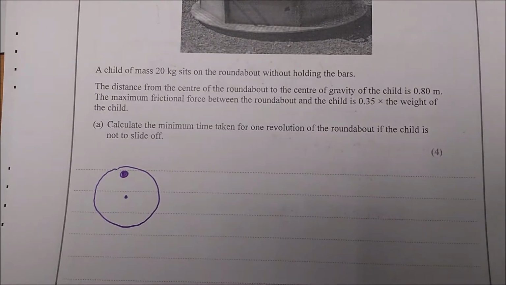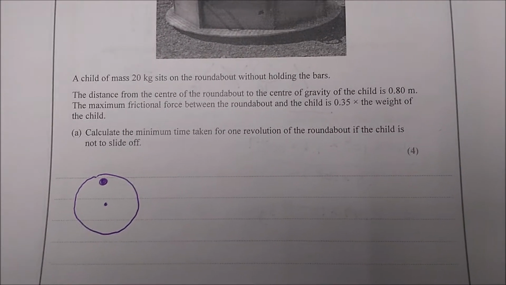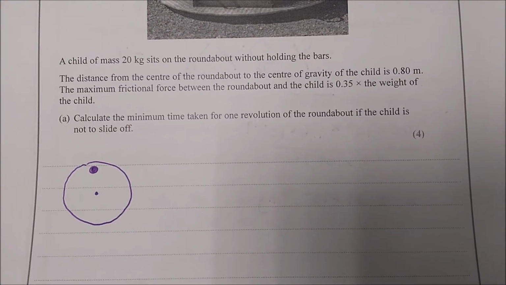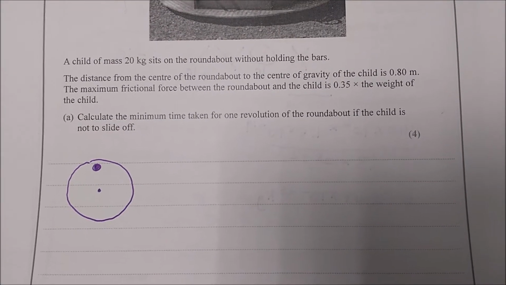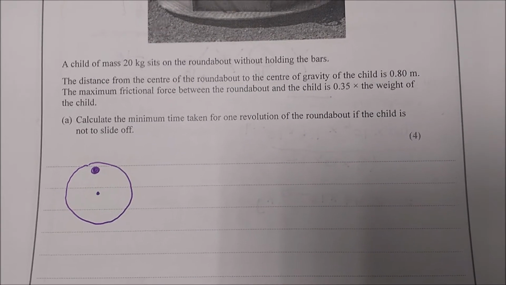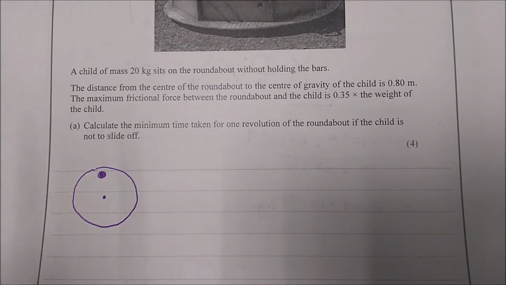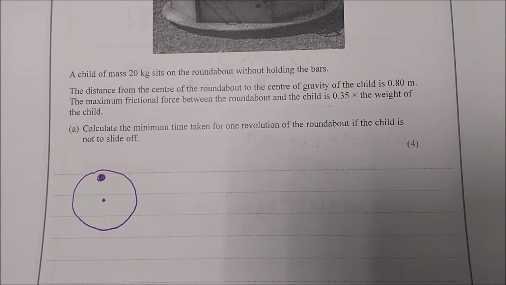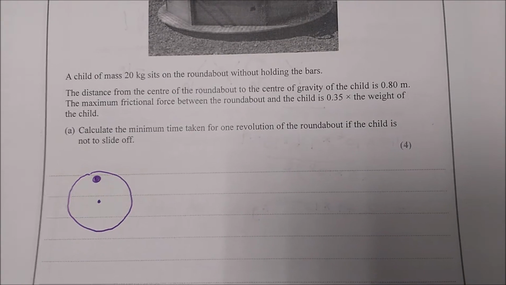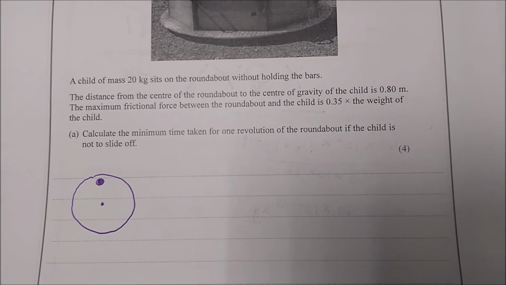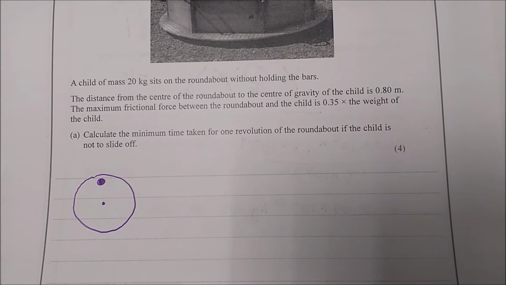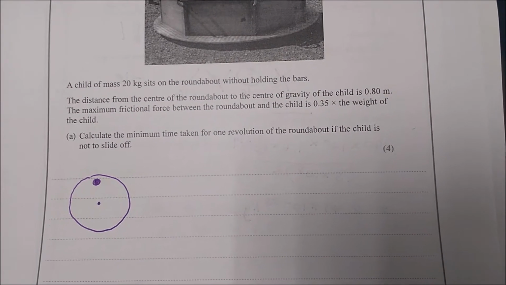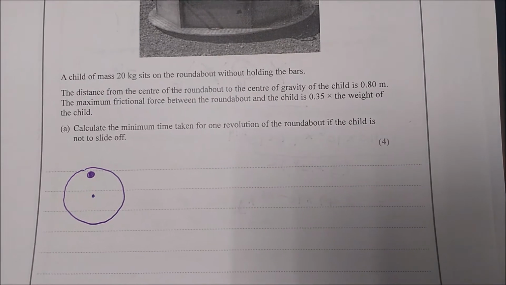Well, you probably know yourself that if you spin a roundabout round too fast, even if you're holding the bars, it's very difficult to stay on. So we're calculating the minimum time. Now it says the maximum frictional force, because friction reaches a maximum, doesn't it? If you've got something sat on a surface and you tip it, as you tip it progressively more and more, the frictional force increases until it reaches a maximum, and then if the weight force pulling down exceeds the maximum, it will just slide off.